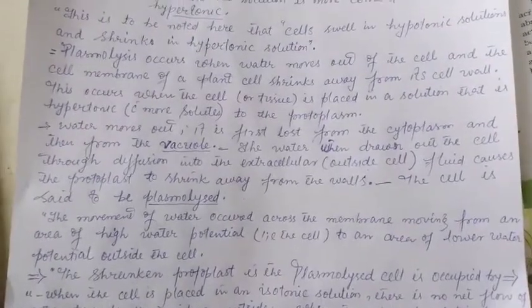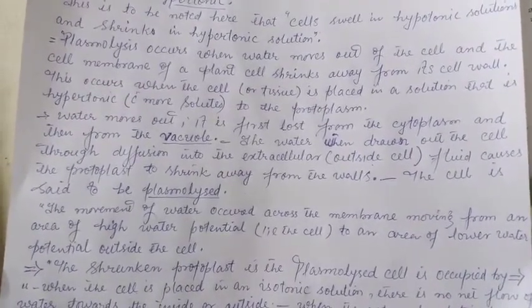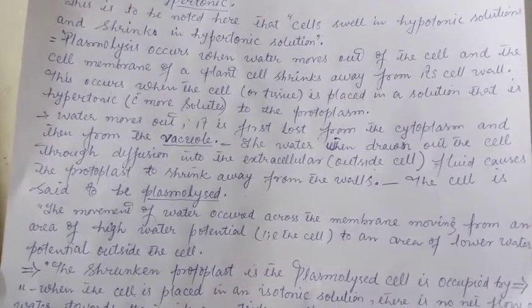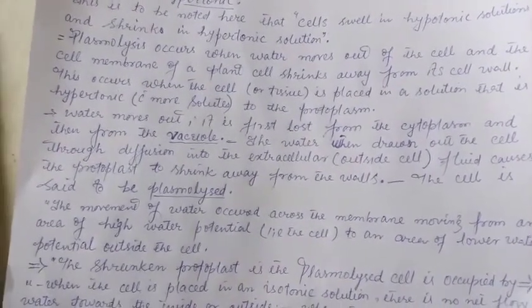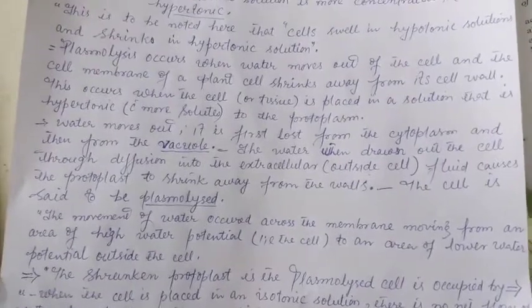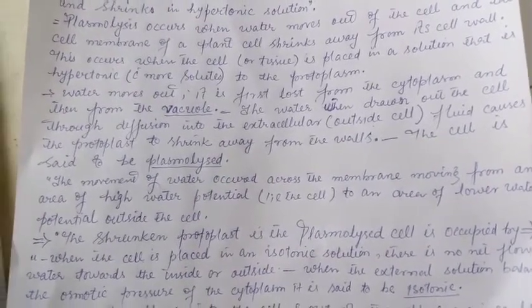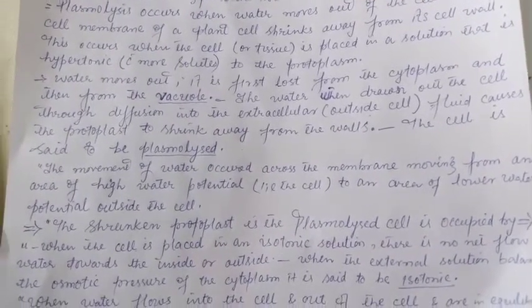The movement of the water occurs across the membrane, moving from an area of high water potential, that is the cell, to an area of lower water potential, that is outside the cell, in which media the cell is kept or located. The shrunken protoplast is the plasmolysed cell.